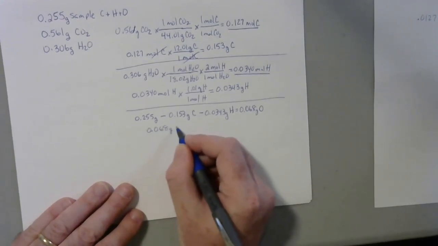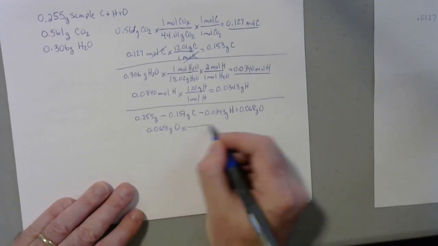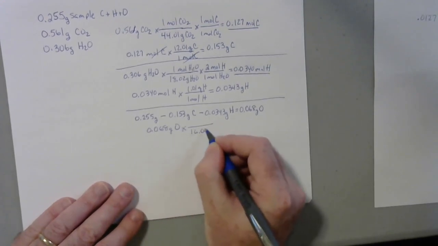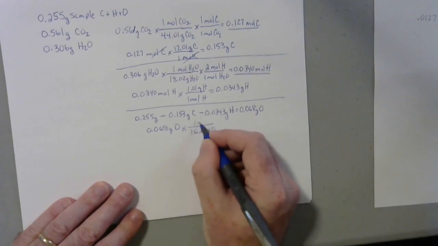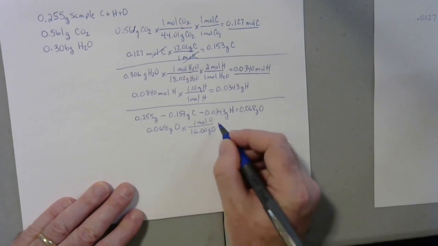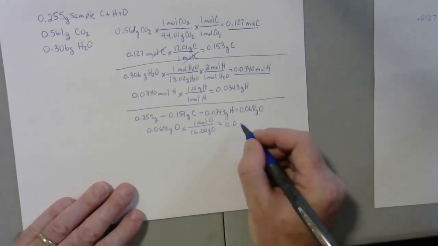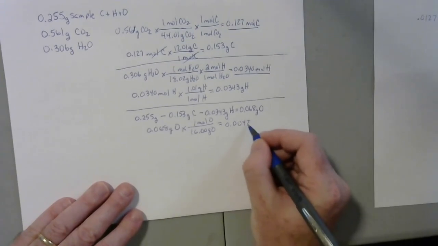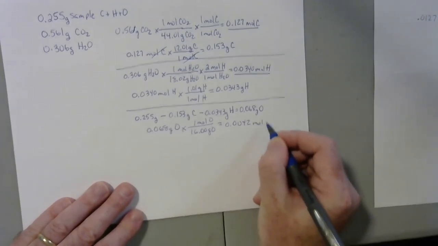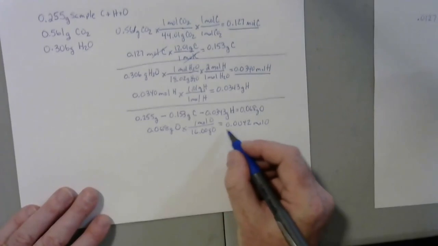So if we take that mass, 0.068 grams of oxygen, we're going to divide through by 16 grams of oxygen per 1 mole, which will give us 0.0042 moles of oxygen. Now I need that.